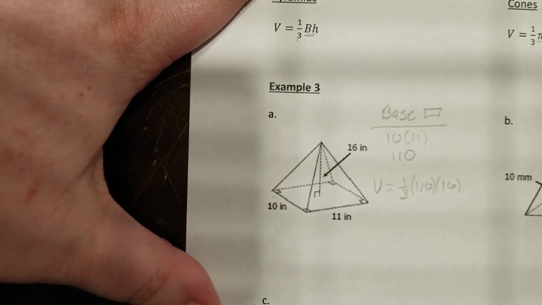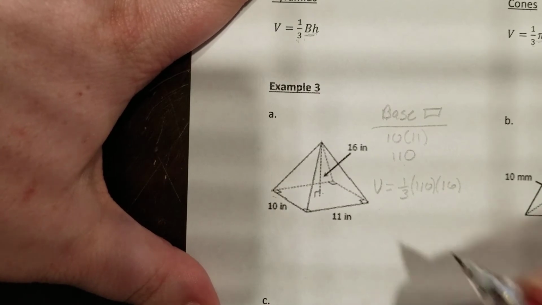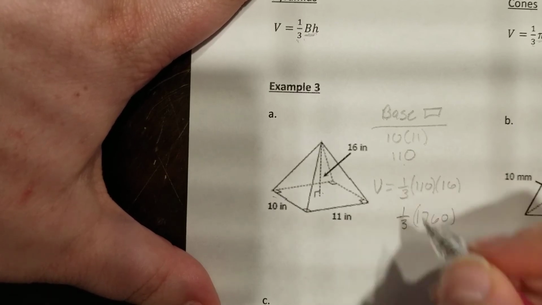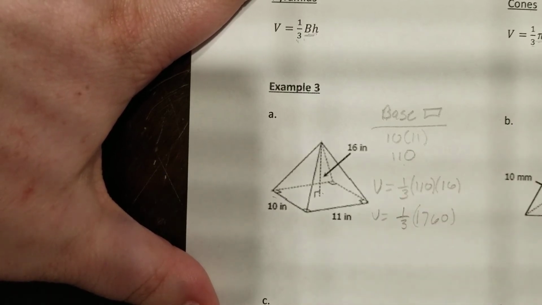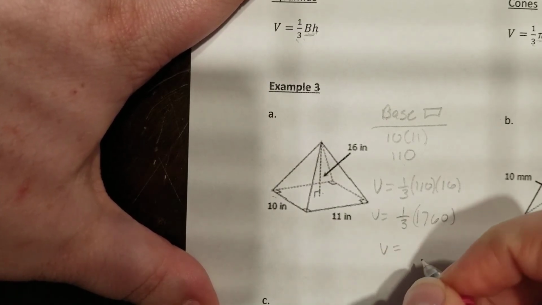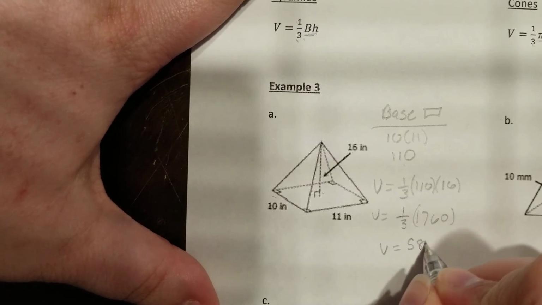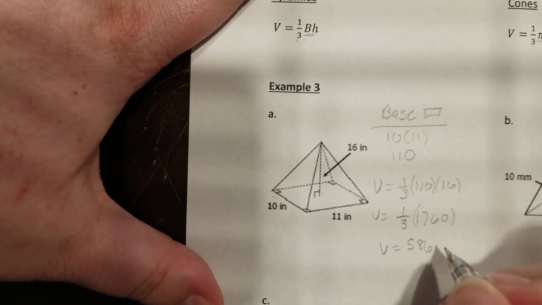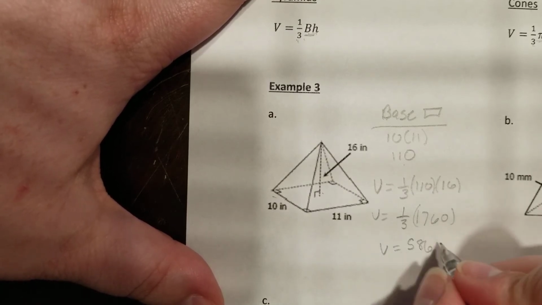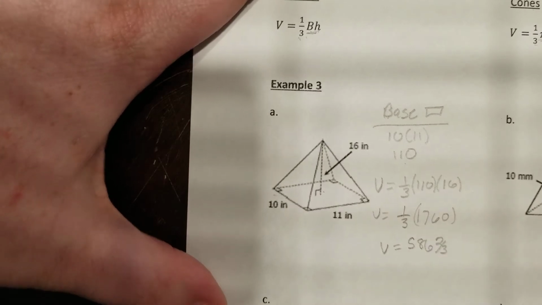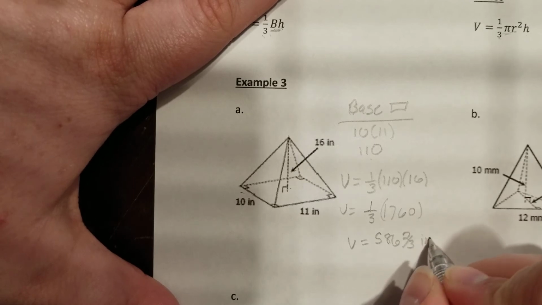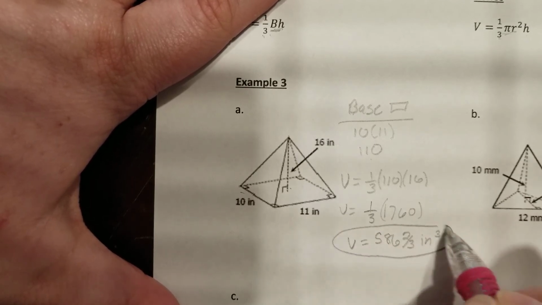So 110 times 16 is 1,760. And then you're going to multiply that by 1/3, or you can just divide by 3. It is the same thing. So the volume of this is 586, and it's 0.6666667, which if you want to write that as a decimal is 0.67, you can, but we all know that is the same as the fraction 2/3, so it's 586 2/3 inches cubed. And there we go.